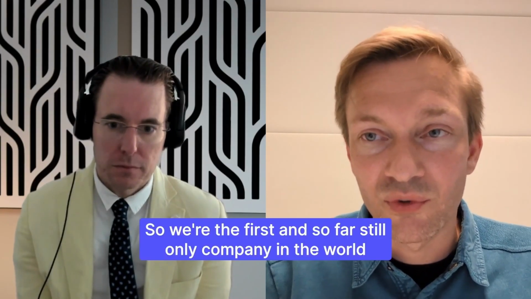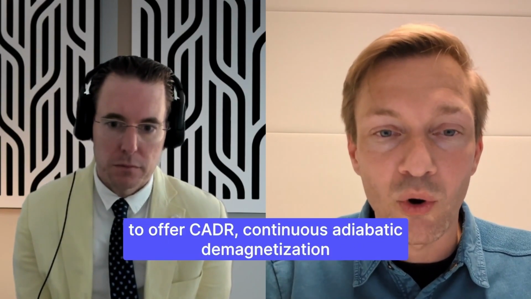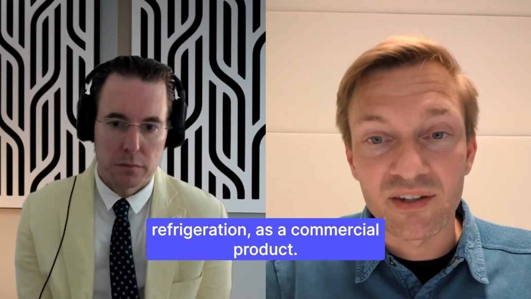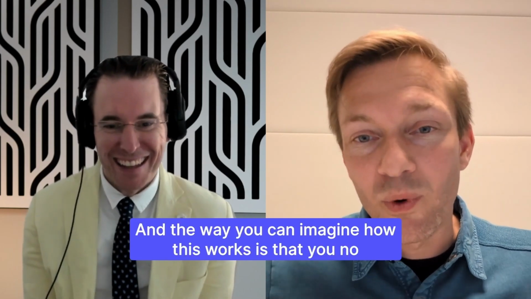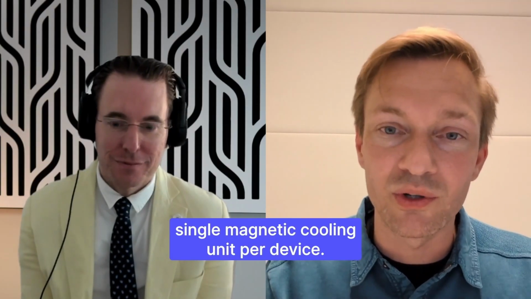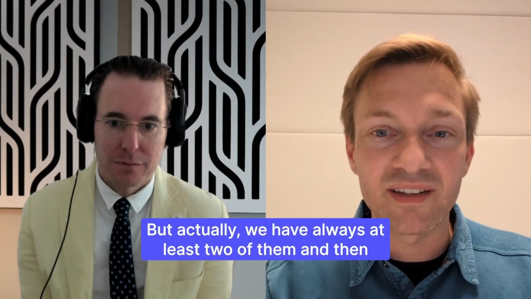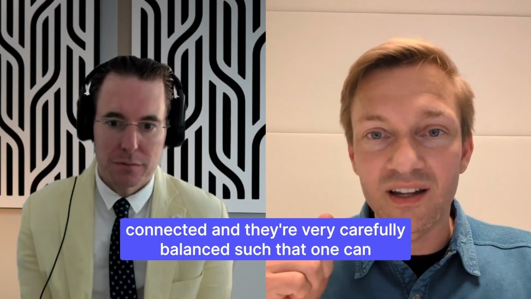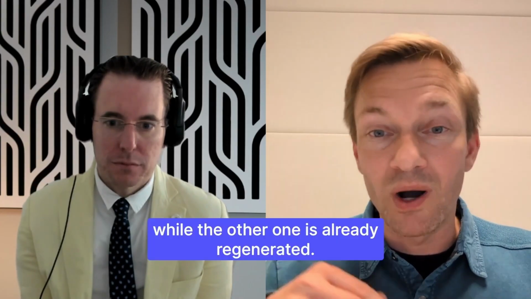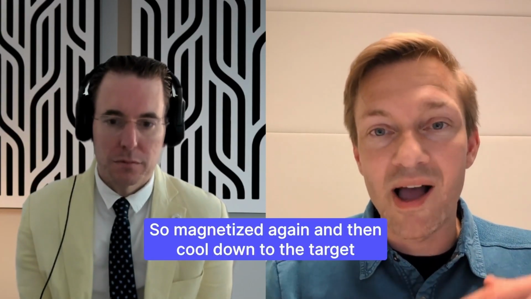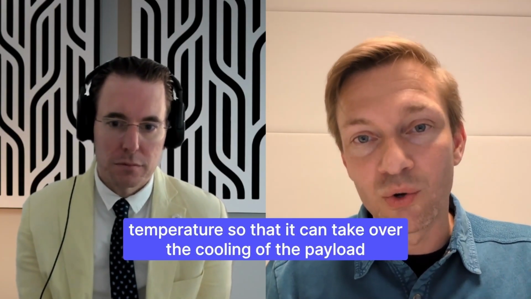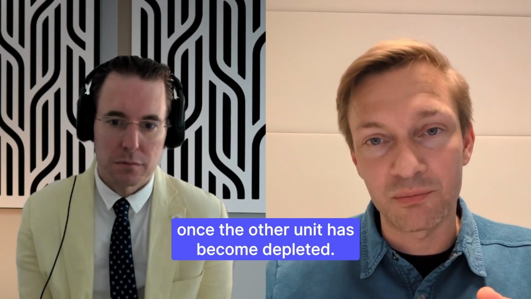So we're the first and so far still only company in the world to offer CADR, continuous adiabatic demagnetization refrigeration, as a commercial product. And the way you can imagine how this works is that you no longer are working with just a single magnetic cooling unit per device, but actually we have always at least two of them. And they're connected and very carefully balanced such that one can provide the cooling to the payload while the other one is already regenerated, so magnetized again, and then cooled down to the target temperature so that it can take over the cooling of the payload once the other unit has become depleted.